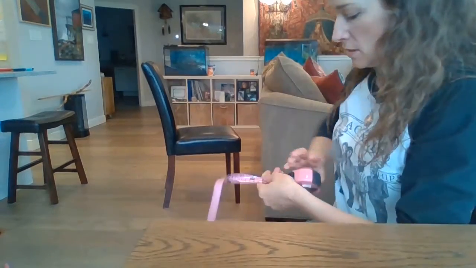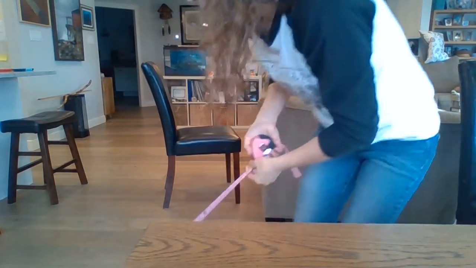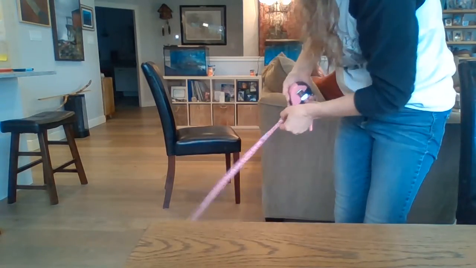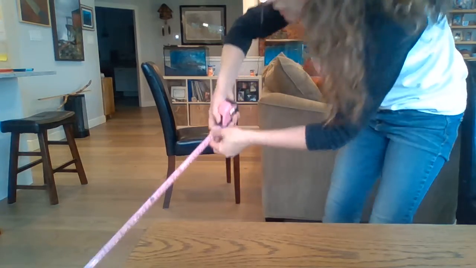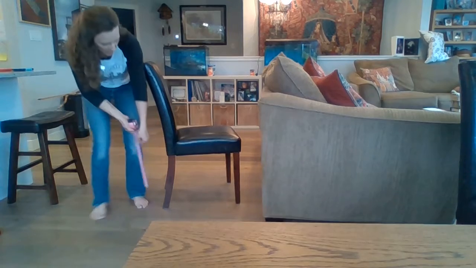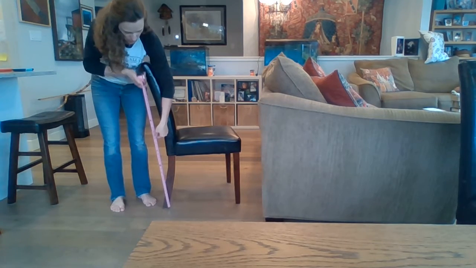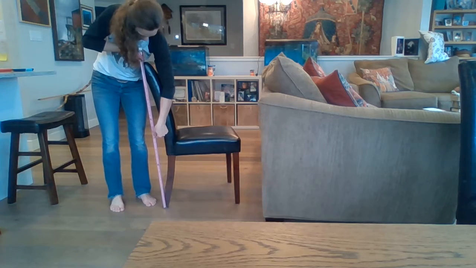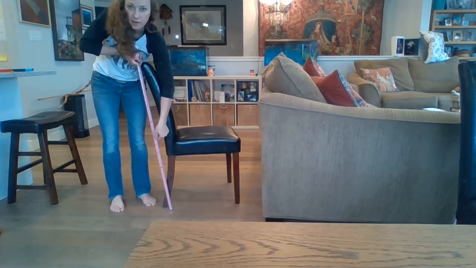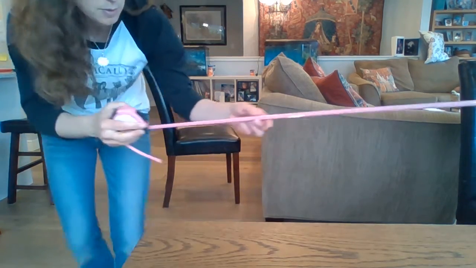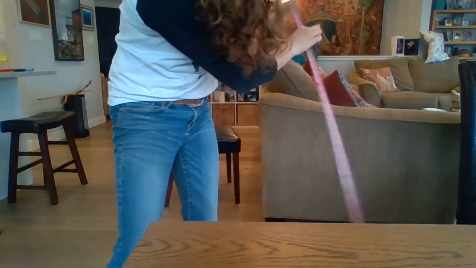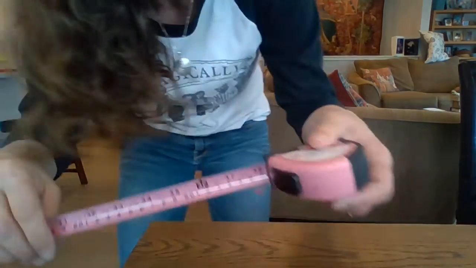I wonder how many centimeters that is. All right, let's wind this up a little bit. I always kind of hold onto it. I don't want it to come flying back at me. Okay, let's find out. Starting from the bottom, all the way up to the top, and lock. Okay, let's see. What numbers did we get? Ooh, okay.